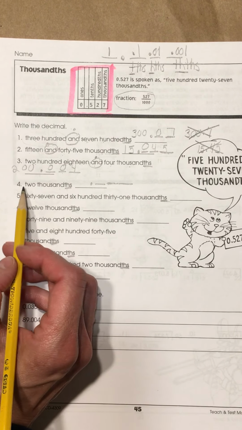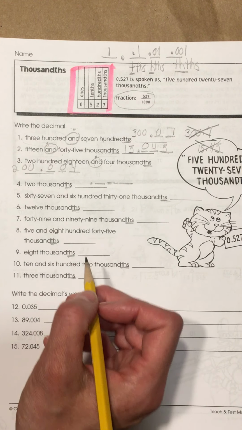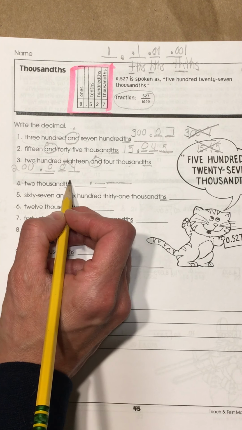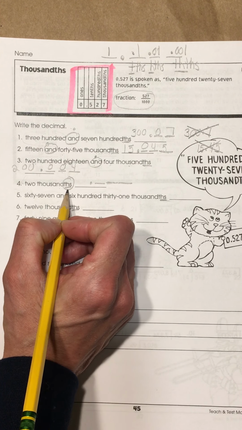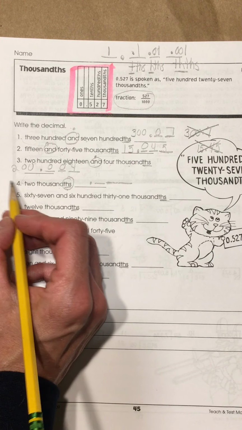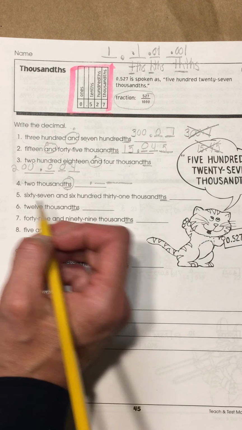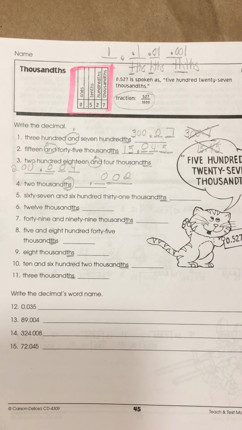Now, what's different between this question and the first 3? There's no whole numbers. There's no and. So as long as you recognized that THS represents decimals, you didn't need the word and because there was no whole number to separate it. So 2 thousandths. And now I need 2 decimal points.